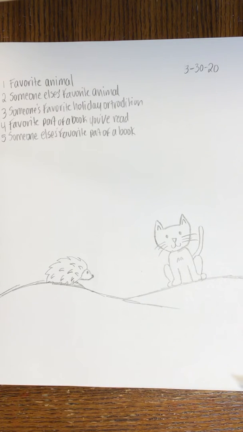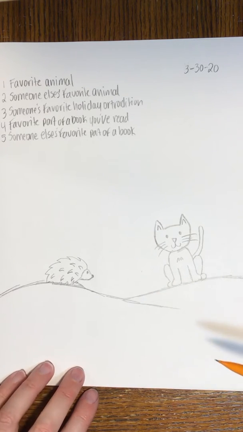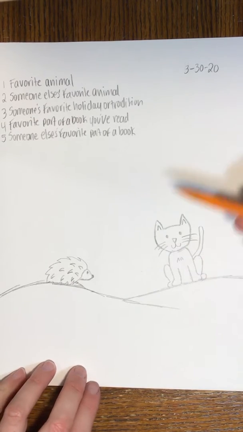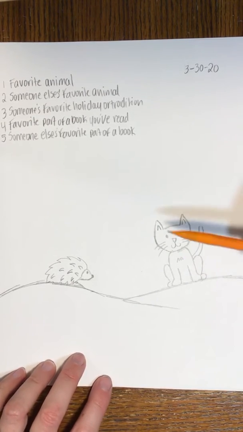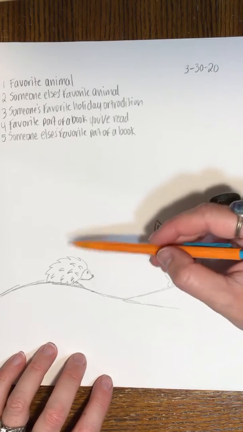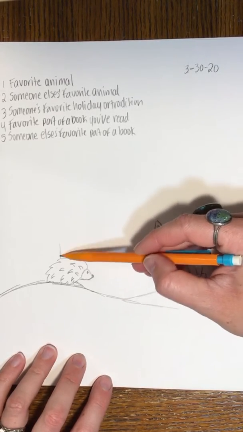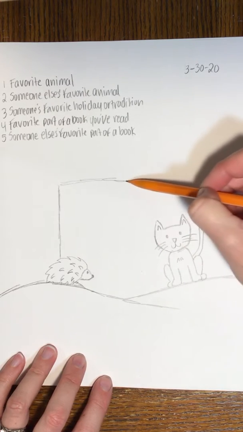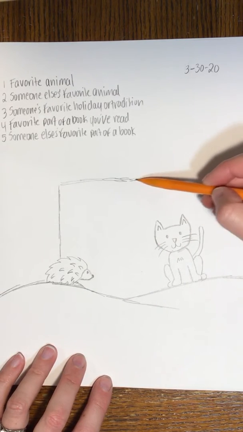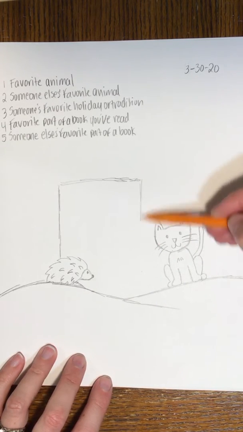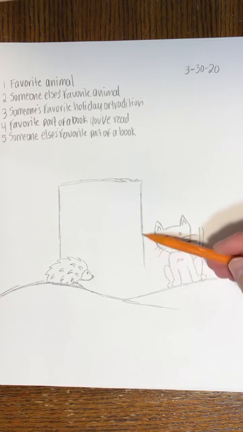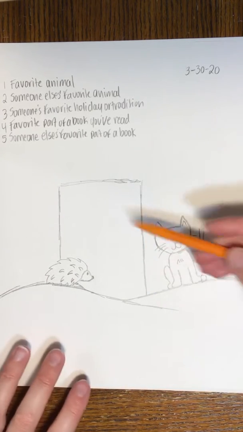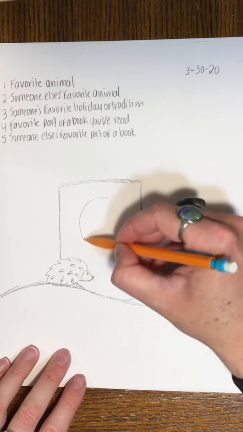Now, my favorite part of a book I've read. So I'm going to do one that we've done together in class this year. I'm going to draw a picture from The Dot. And I actually like when Vashti draws, or paints rather, the big dot without painting the dot. So she actually paints the background around it to create her dot. So that's what I'm going to be creating here.